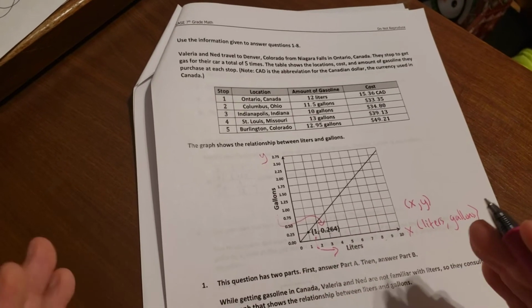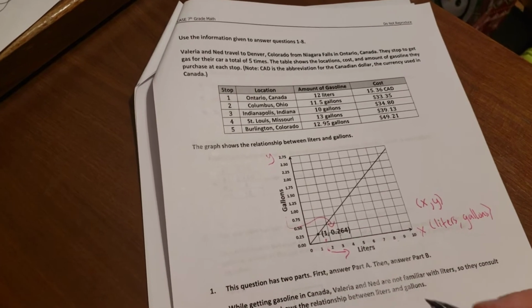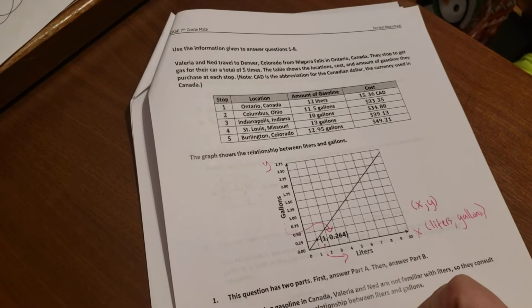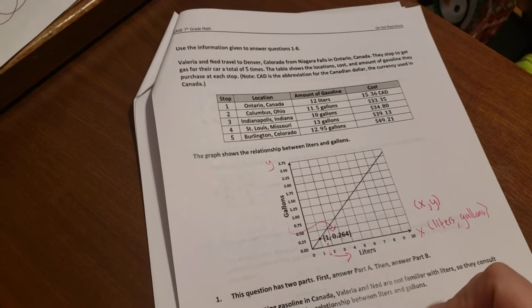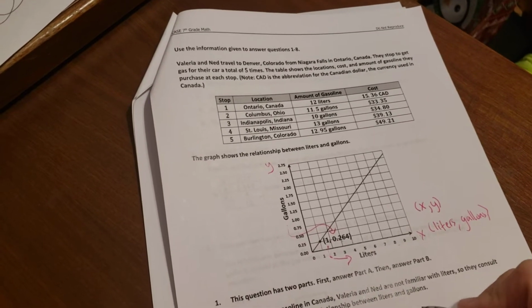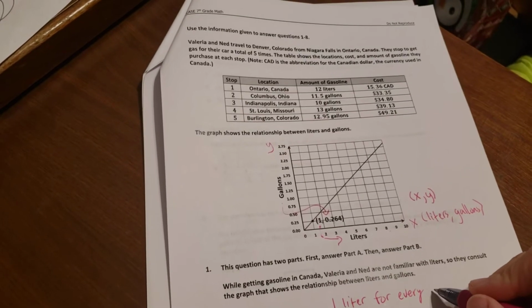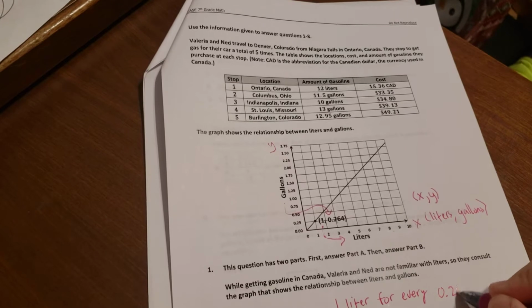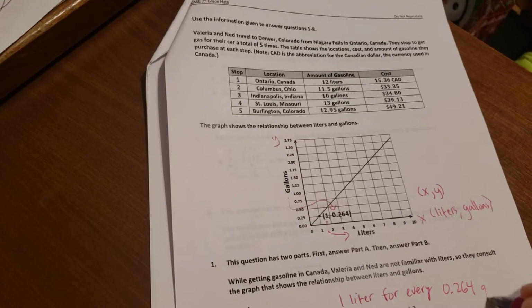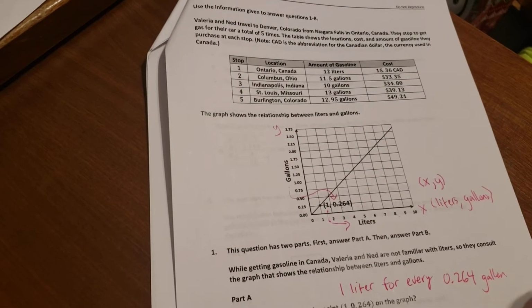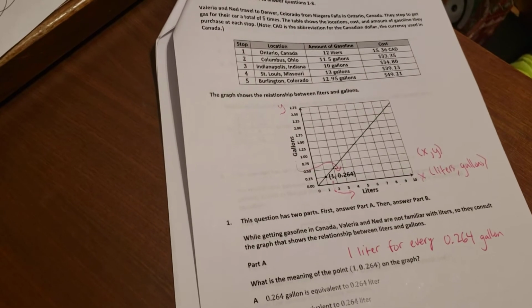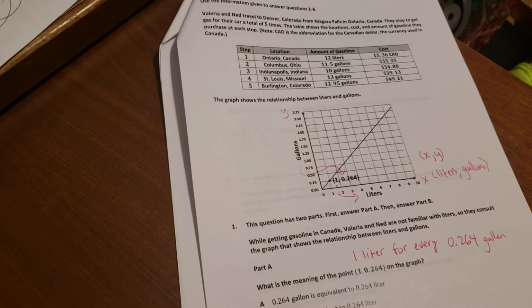And I've been talking with the kids about the actual name of decimals, so it's 1 liter for every 264 thousandths of a gallon. So 1 liter is equivalent to that many gallons. That's exactly what it means right there.